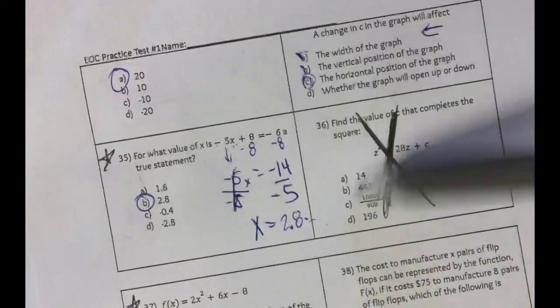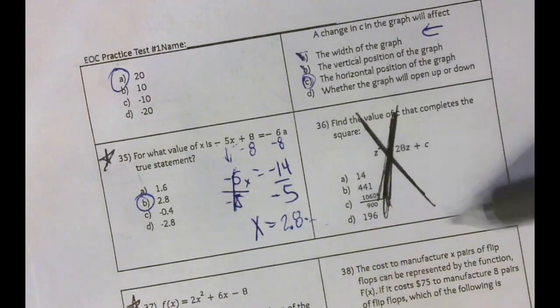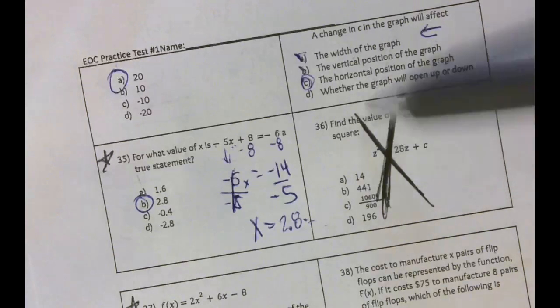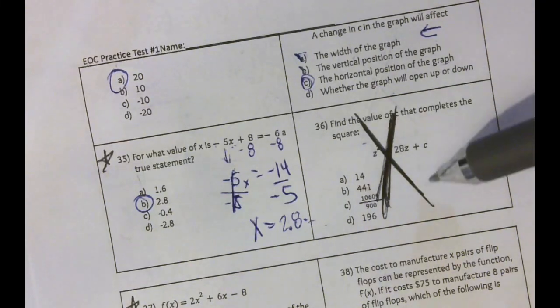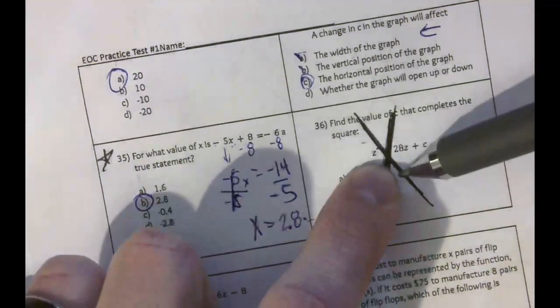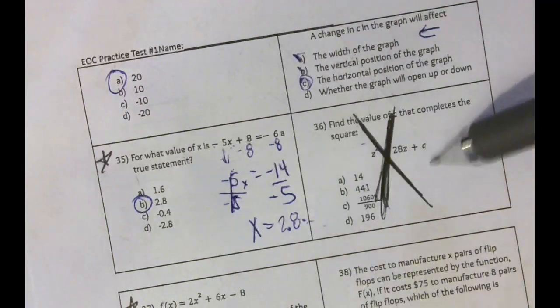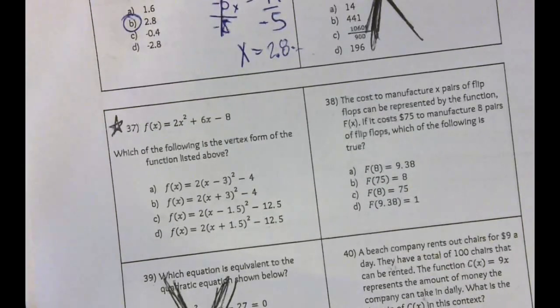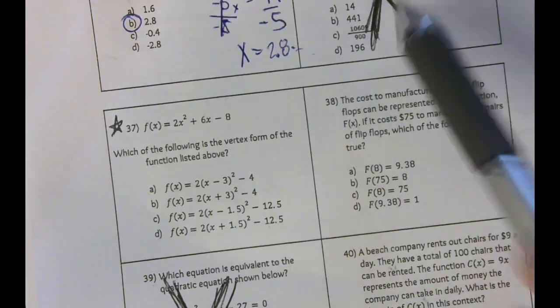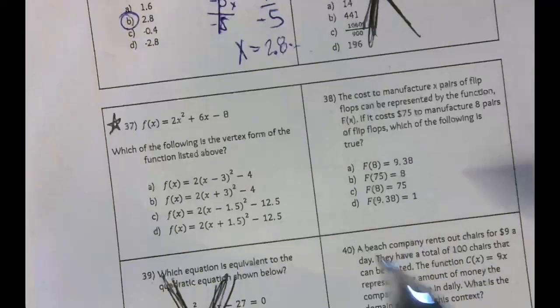Okay, 36 is completing the square. If they put something about completing the square on there, then we're just going to miss it. And believe me, it's okay. You would have preferred to just miss a question than to have to go through the pain and the agony of doing completing the square, I'm assuming. I'll let your Algebra 2 teacher teach you how to do that.